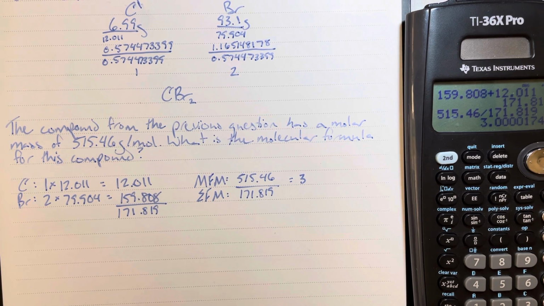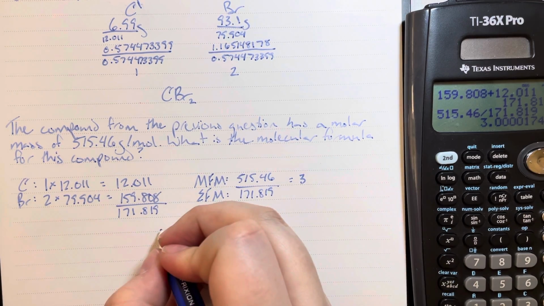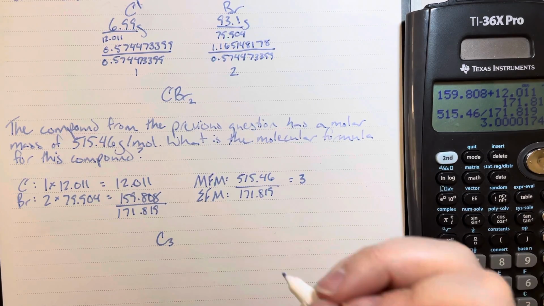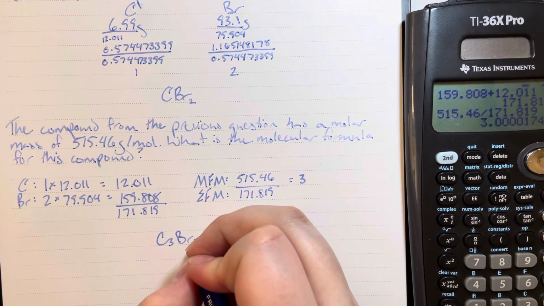So originally we had carbon with a subscript of 1, so that will turn into a 3, and bromine with a subscript of 2, so that will turn into 6.